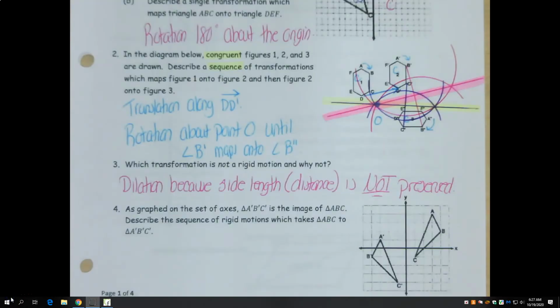All right, it's going to be a dilation. We know that dilations can change the size. So again, why is it a dilation? You have to use vocabulary, because the side length or the distance, you could have also said because the segments, are not preserved.